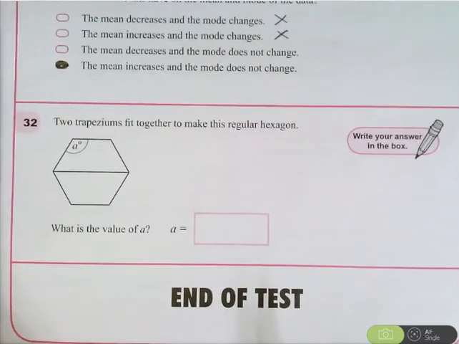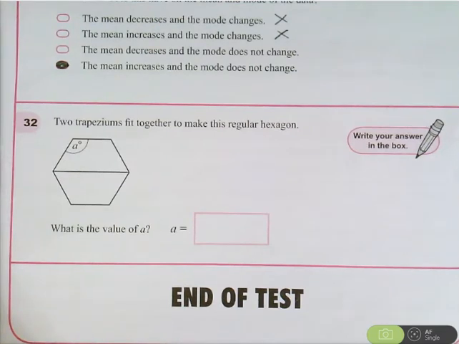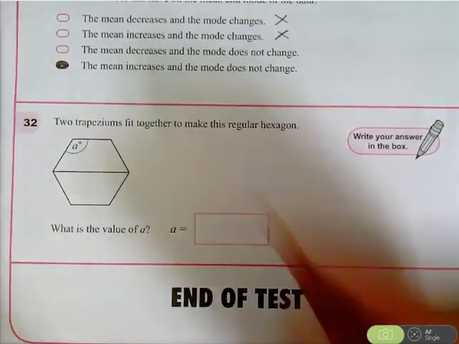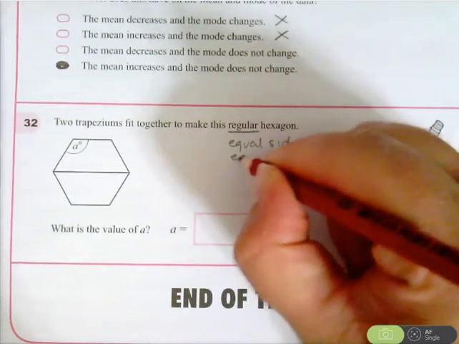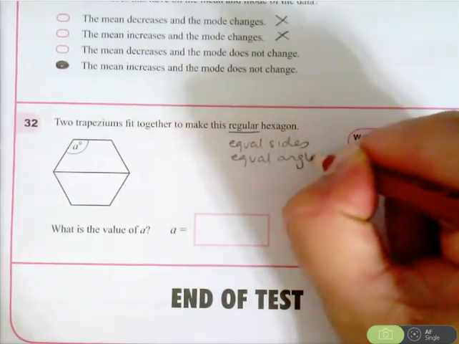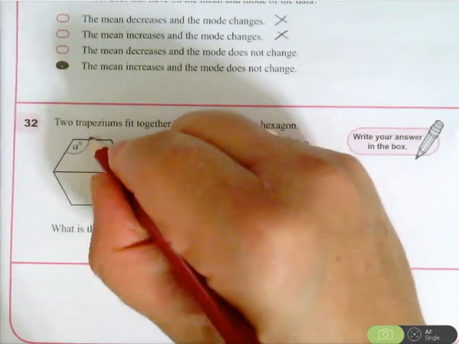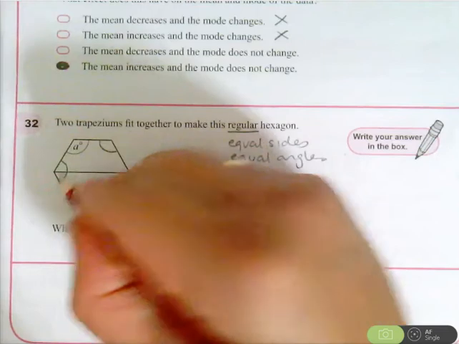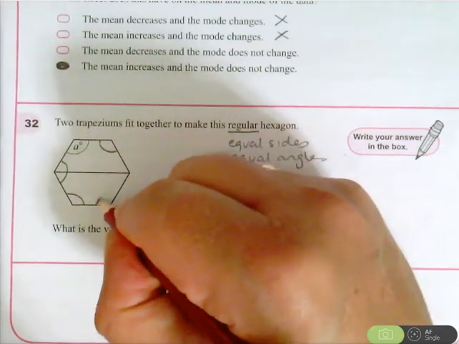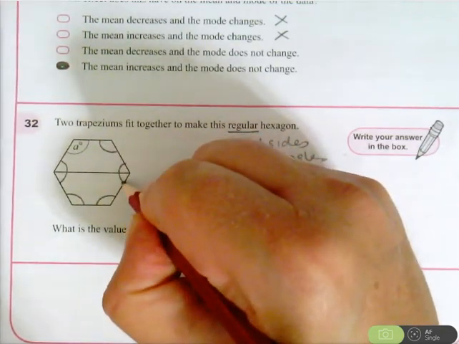Now for the last question, question 32. It says 2 trapeziums fit together to make this regular hexagon. Now a regular shape has equal sides and equal angles. It means that this is the same size as this, the same as that, the same as that, the same as that, and the same as that.